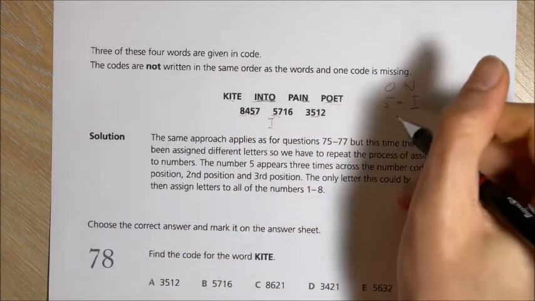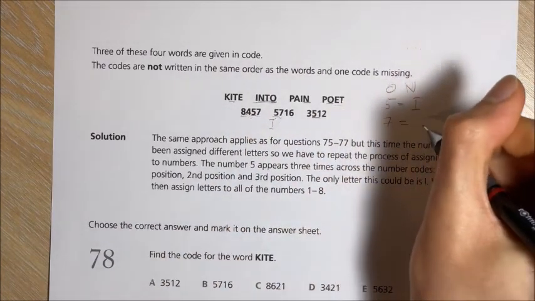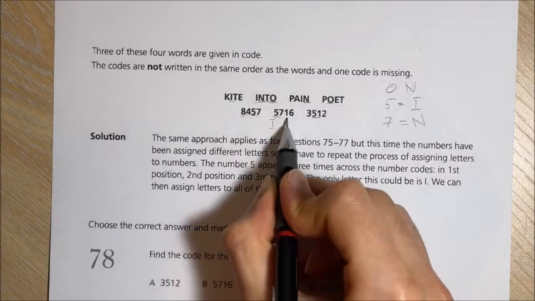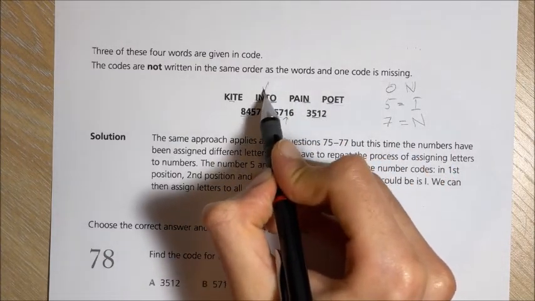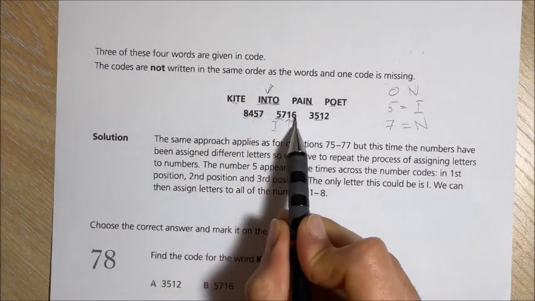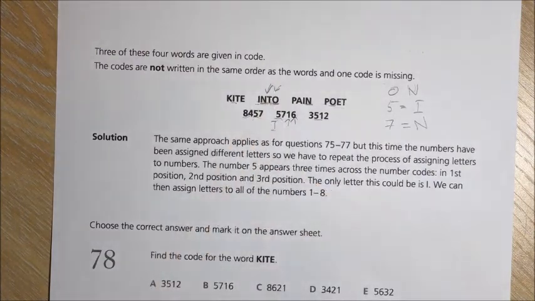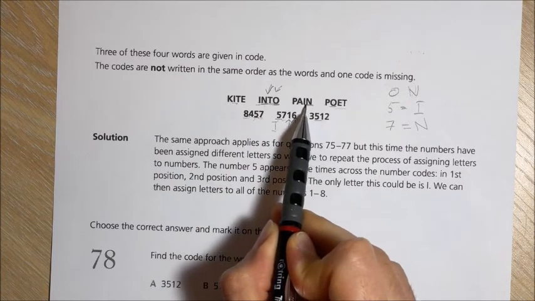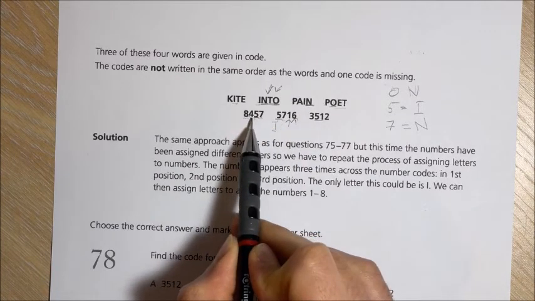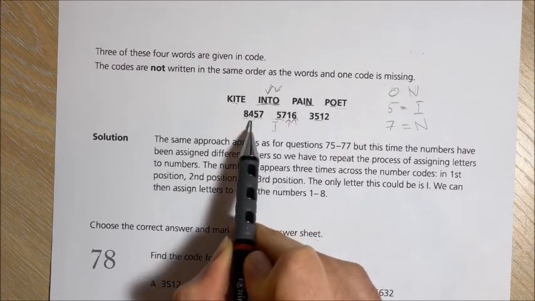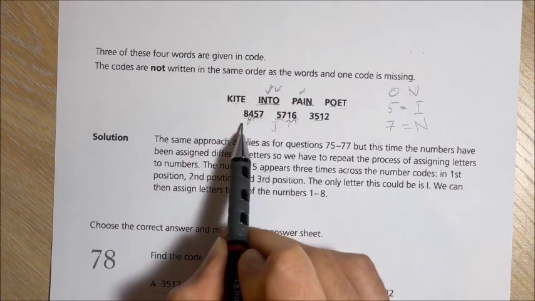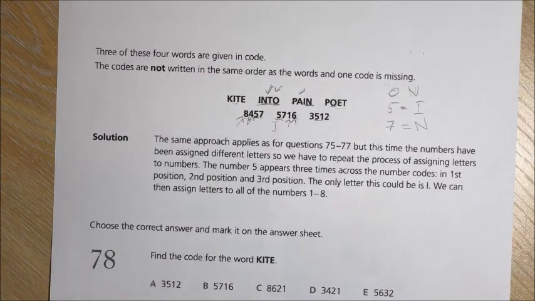So we know that the number 7 must be the letter N. Now that we know this, we know that the number 1 must be the letter T, and the number 6 must be the letter O. We also know that the 5 and the 7 of pain can tell us that the letter A is the number 4, and the letter P is the number 8.